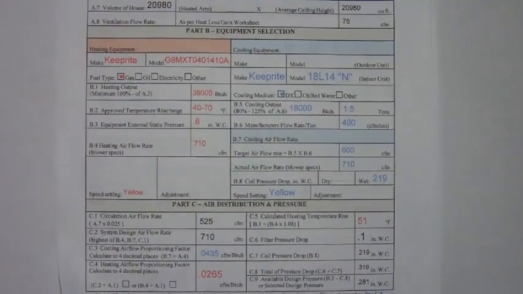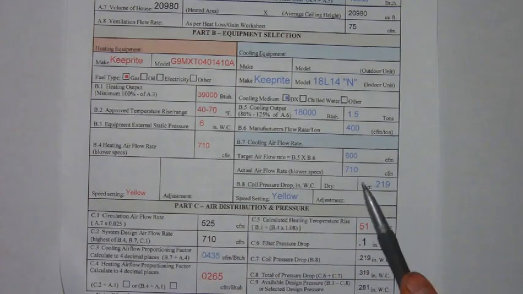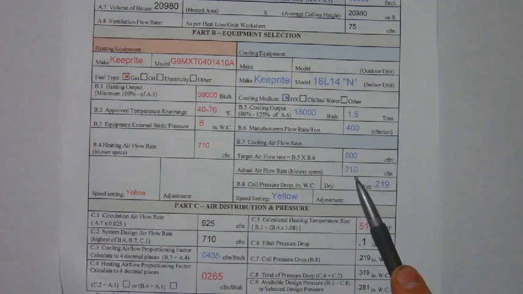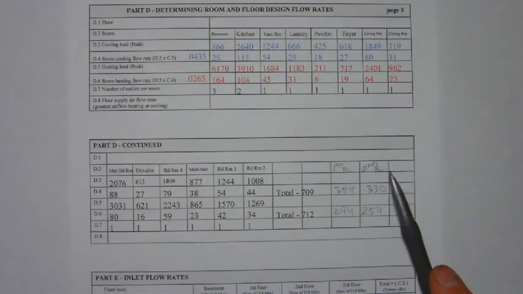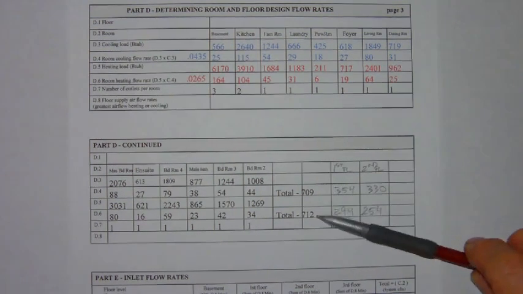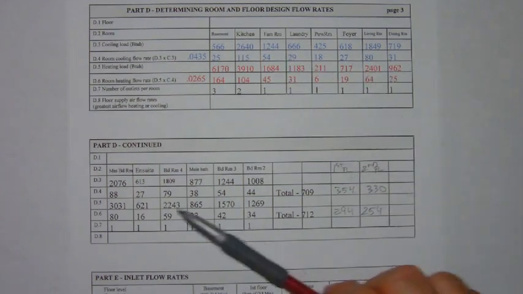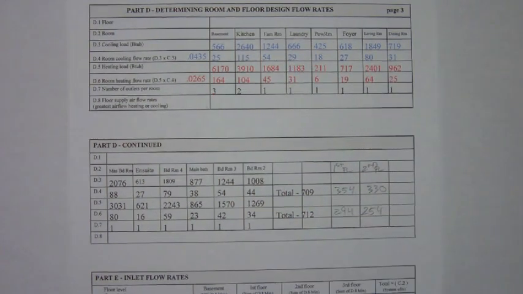And if you have a quick look back at your part B, you'll notice that the heating airflow rate is 710 and the cooling airflow rate is also 710. And so in our calculation here we've got 709 CFM for cooling and 712 CFM for heating. The difference is simply created by the rounding up or the rounding down of these values as you go through the multiplying process.